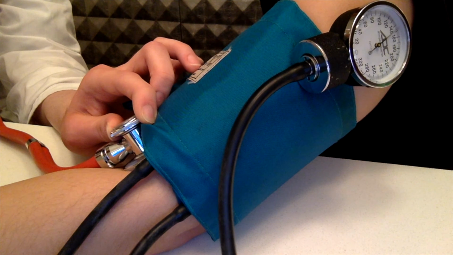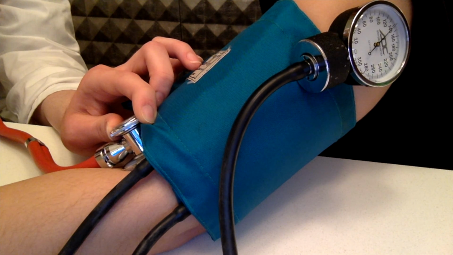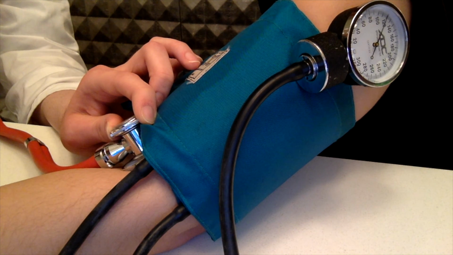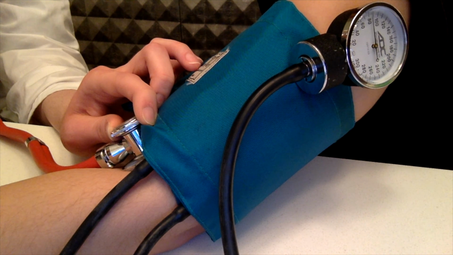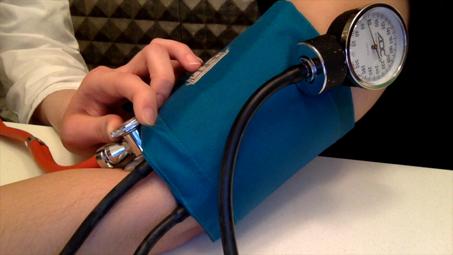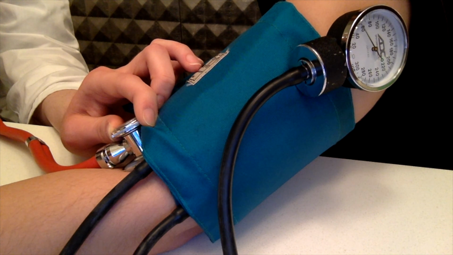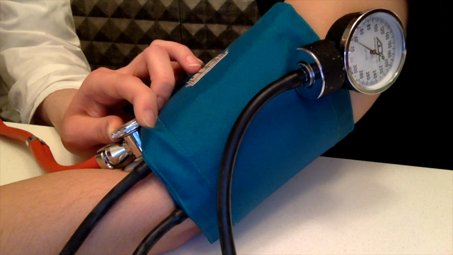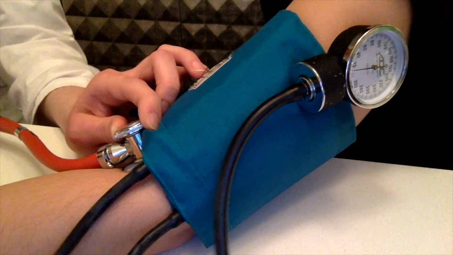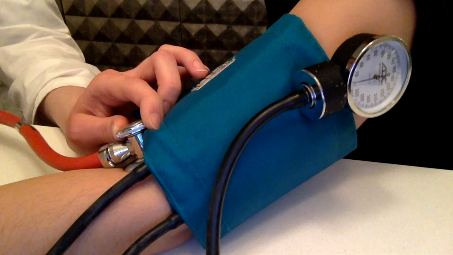And then at that point, we're going to slowly let the air out, listening for the thumping noises. Okay, yeah, so this time it was about 116/62, so almost the same reading.